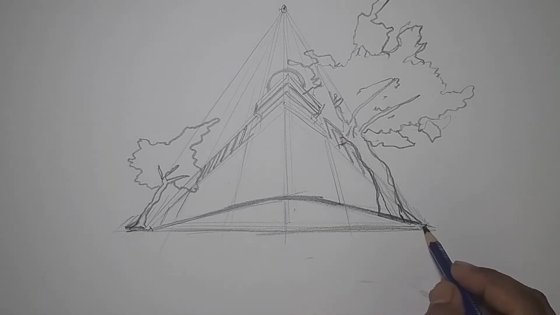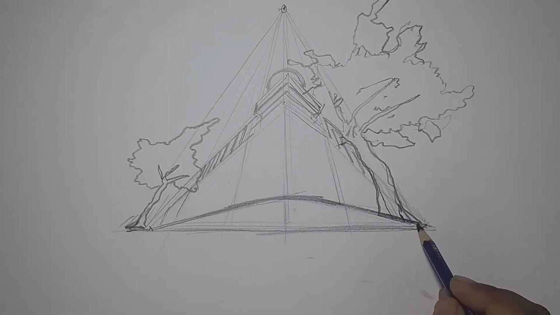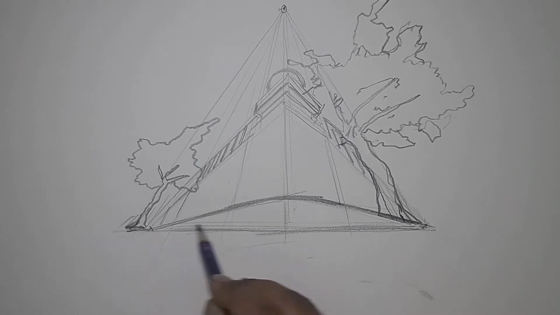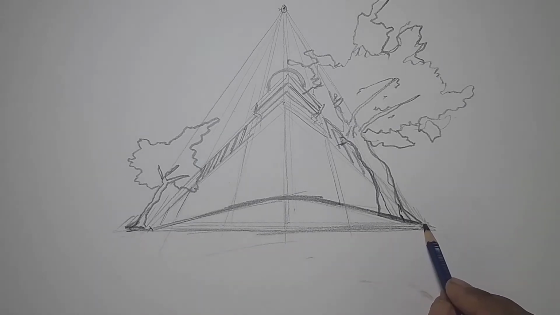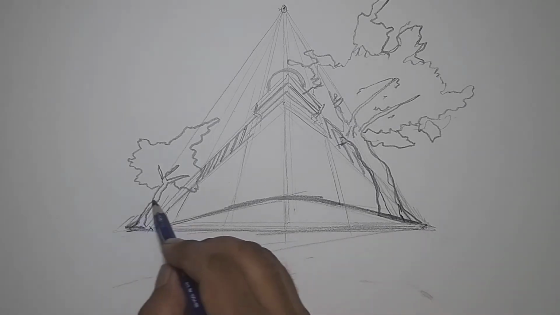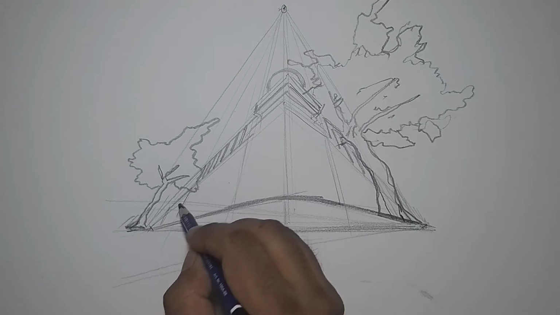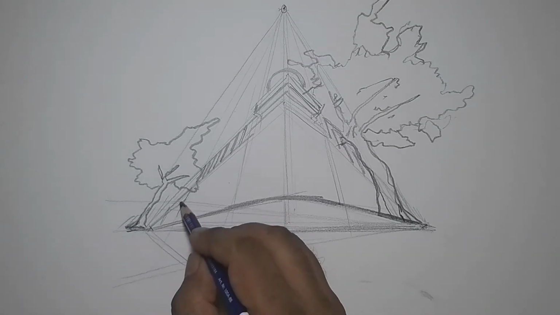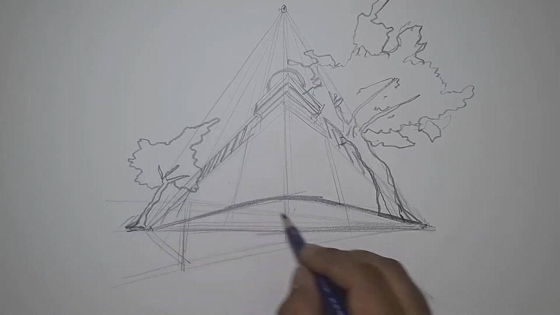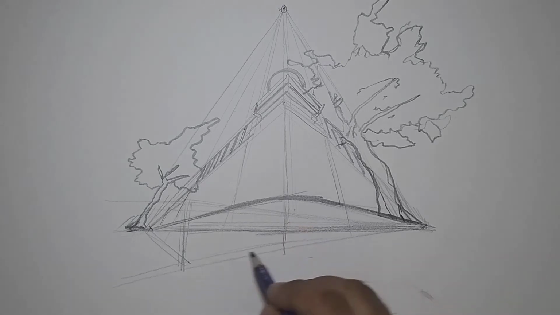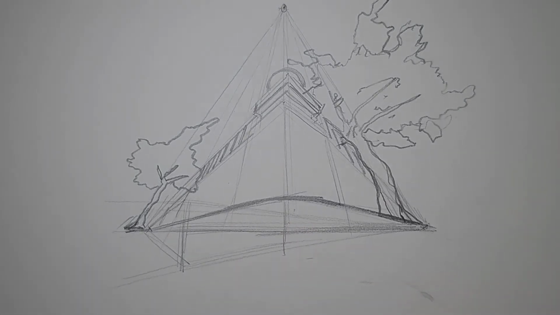Here is our horizon, don't forget that. Referring to this one and this one, these two lines, I'm going to make a small cube kind of structure. You see that?